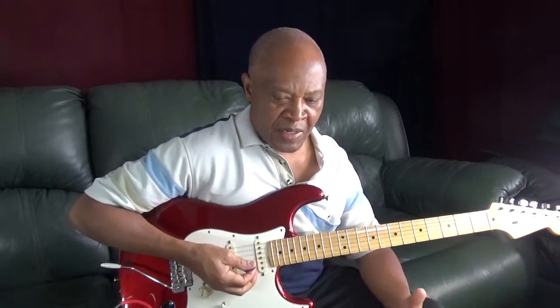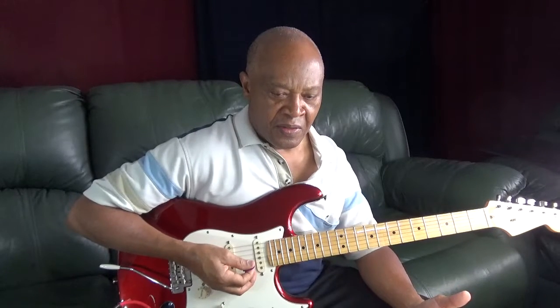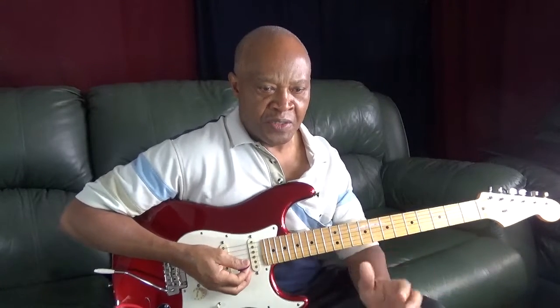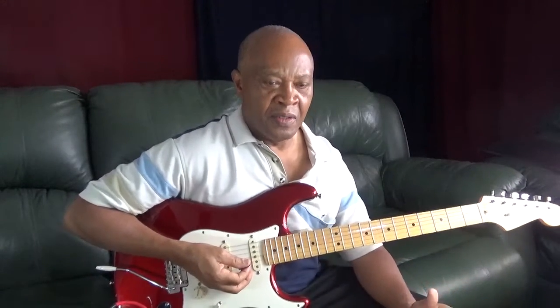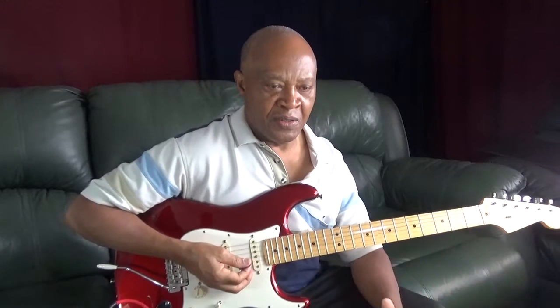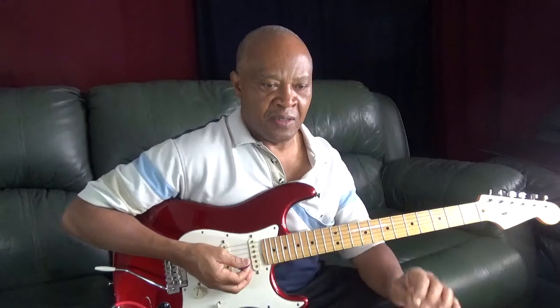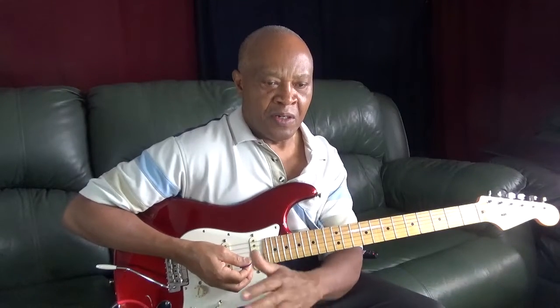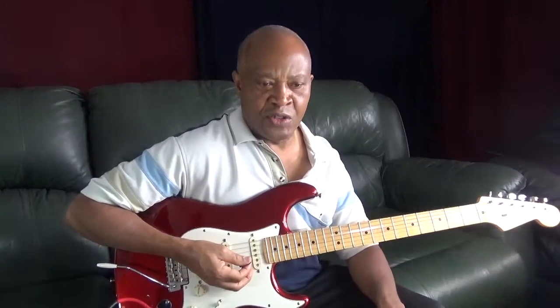So the minor pentatonic scale comes from the Dorian scale, the Dorian mode. And the Dorian mode is nothing but starting your major scale on the 2nd degree, on the 2nd note of the scale, and playing it all the way to the octave of that 2nd note.